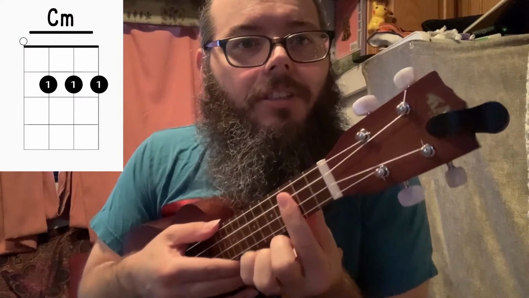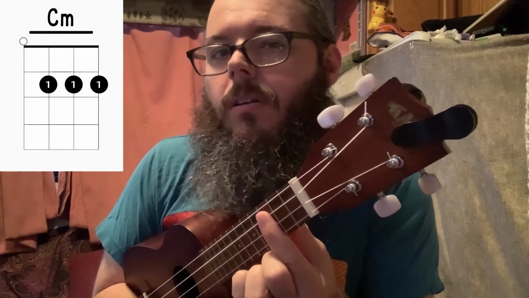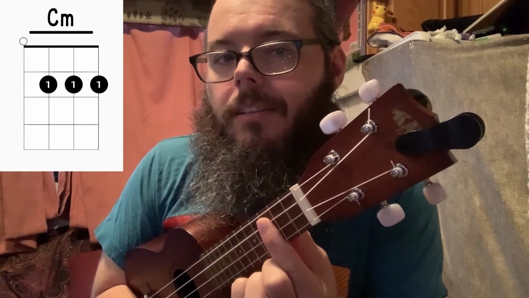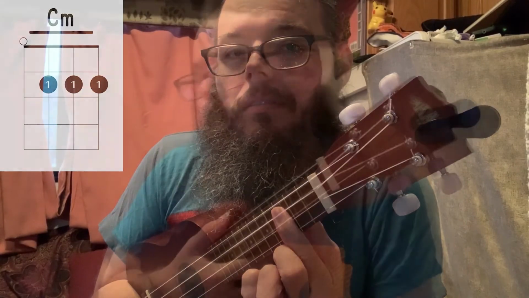C minor is an interesting chord. We can bar that chord. I'm just using my pointer finger pressed across the 3rd frets of my A string, E string, and C string. And the G string is open there. Finally, we have the key of E minor, and our 1, 4, 5 there is E minor, A minor, and B7.